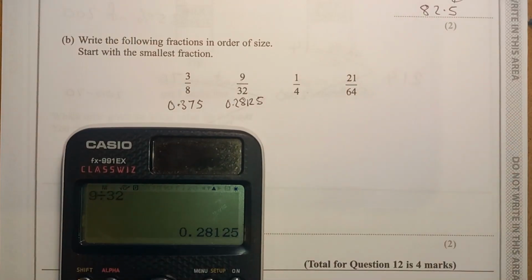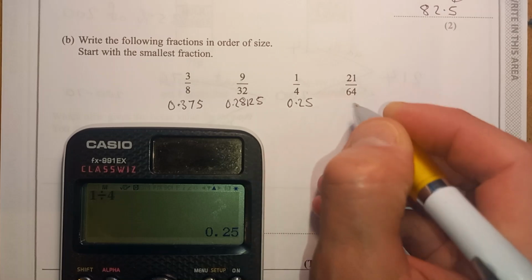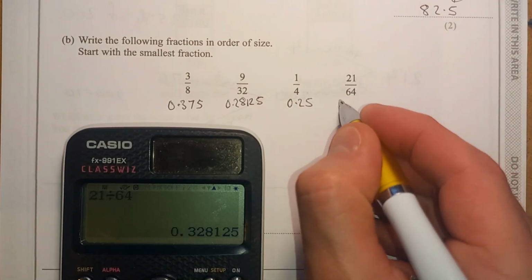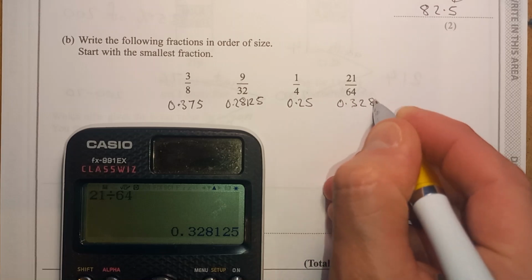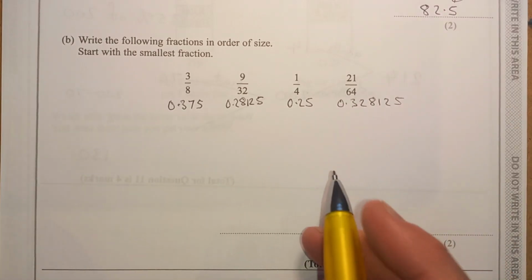But again, if I use the SD button, if it was showing as a fraction, I'd just press that button there. 1/4, you should know this off by heart, is 0.25. And 21 divided by 64, 0.328125.